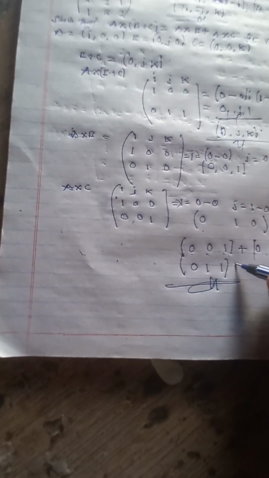0 plus 1, 1. 1 plus 1, or 1 plus 0, 1. Hence, if that agrees with what we add here, as you can see, they are all equal. Hence, this has been shown or proved as that is equal to that.